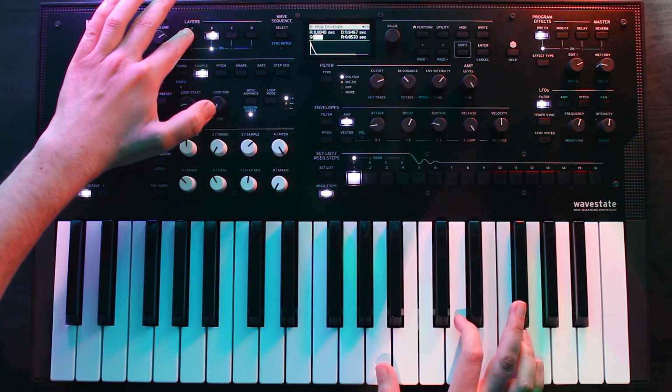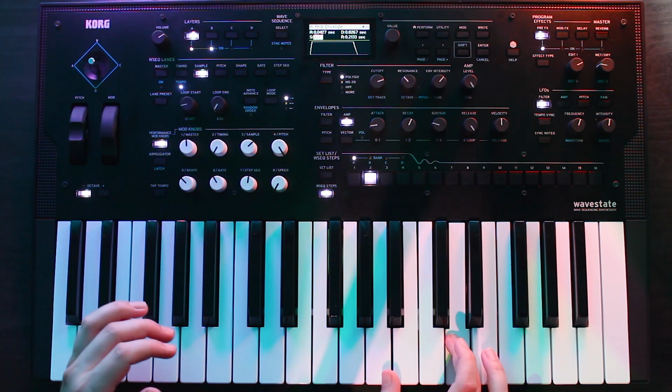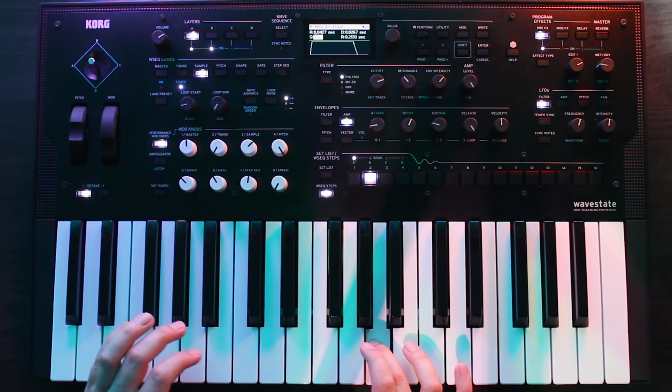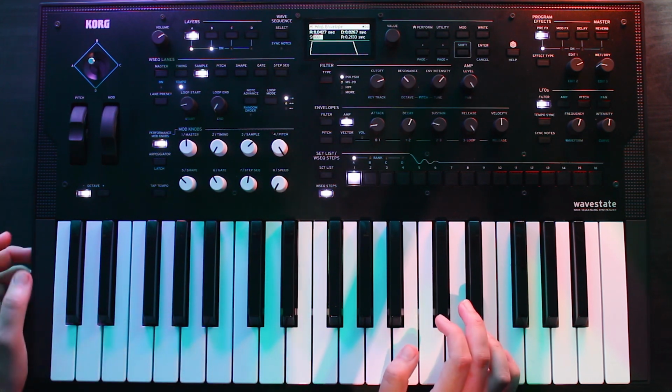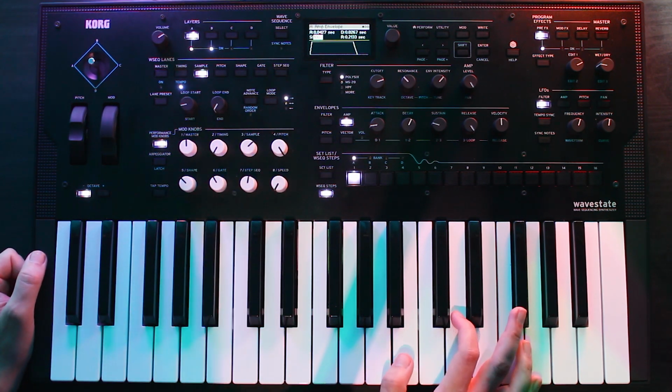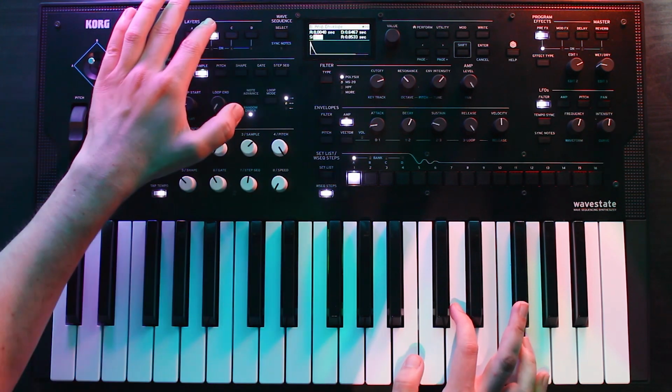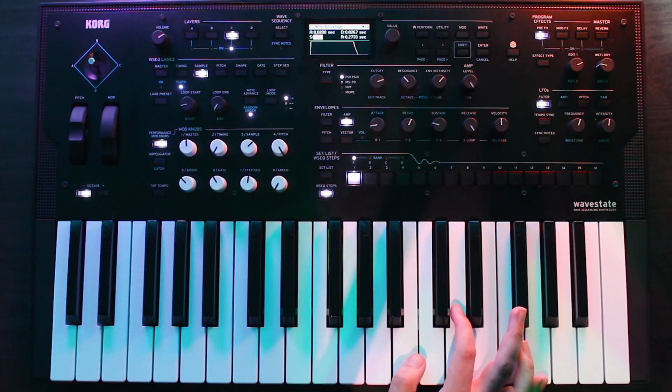So if we listen to A and B again, this is kind of like a real bass guitar, but the sustain is coming from a sine wave. Now let's move on to layer number 3.